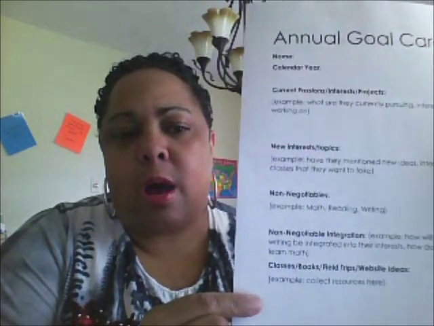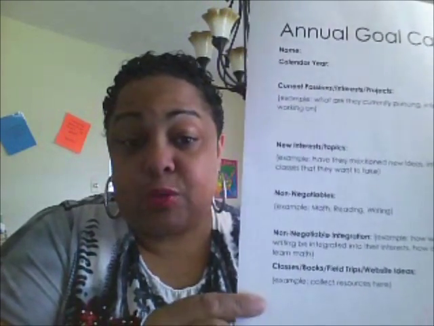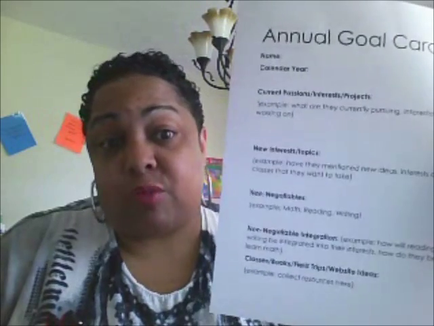Then the last section, this is where you would collect lists of classes that you've heard about. It may be in your community or online, books, field trips, websites that will be helpful as far as the different things that they're interested in. You would collect that information here. And this is what you would use to ultimately formulate your annual goal list. Okay, so basically these goals are made up of all the info you collected from the above section.